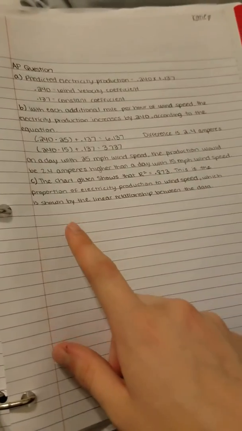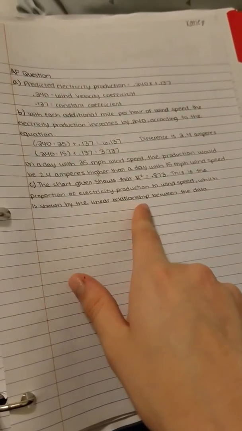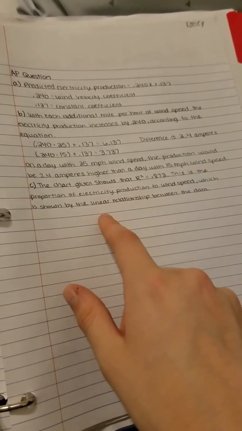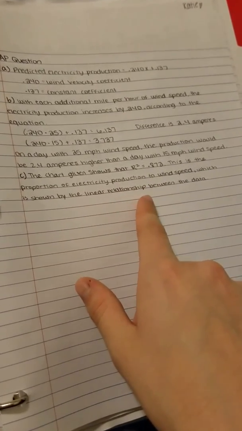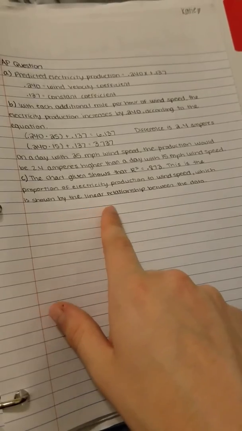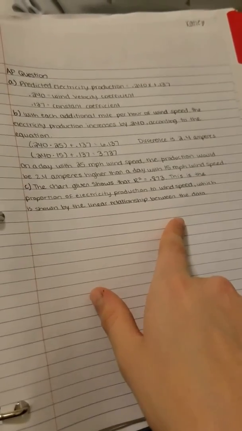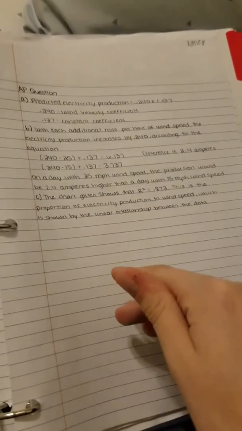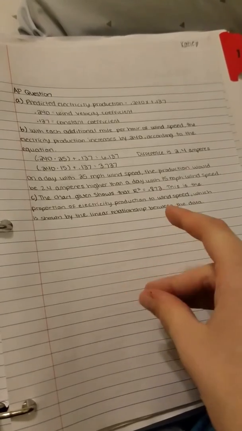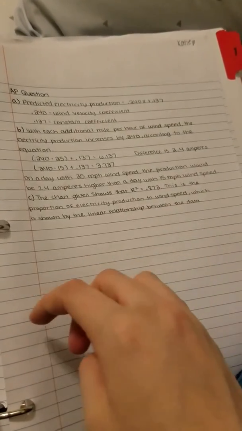And then C, the chart given shows that r squared is 0.873. This is the proportion of variation in electricity production explained by wind speed, which is shown by the linear relationship between the data. So wind speed and electricity produced have a direct correlation.